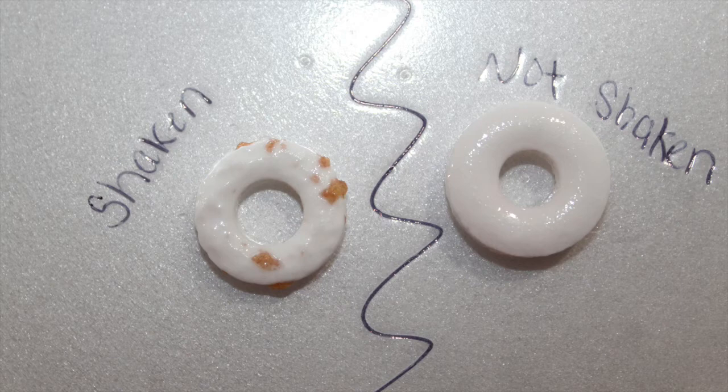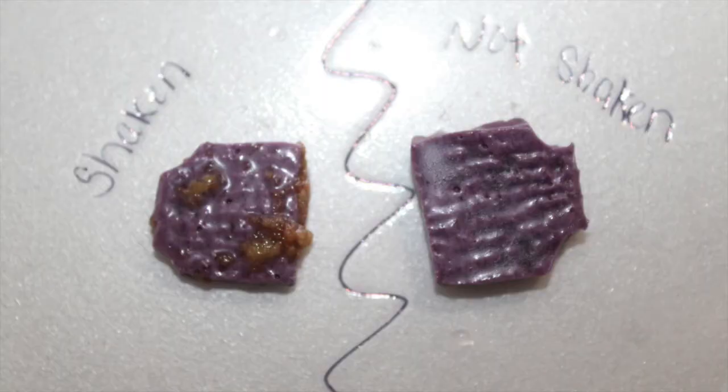I'm also going to look at the size of the shape and think to myself, does the hole in the middle seem bigger on one side than the other? I wonder why the hole on the shaken side is much larger than the one on the not shaken side. Now let's observe the two Now and Laters. Does the one on the left look a little bit smaller than the one on the right?